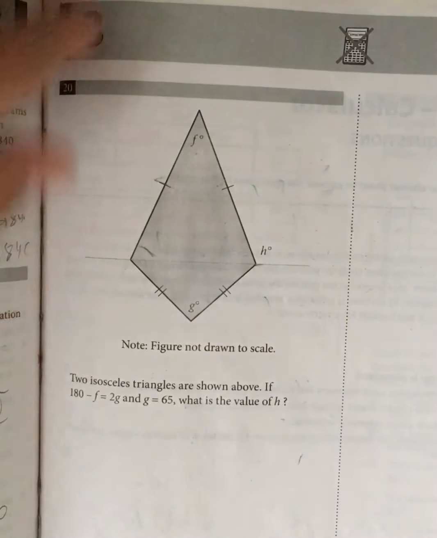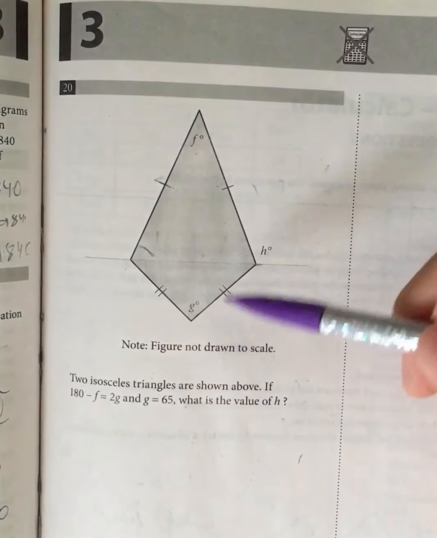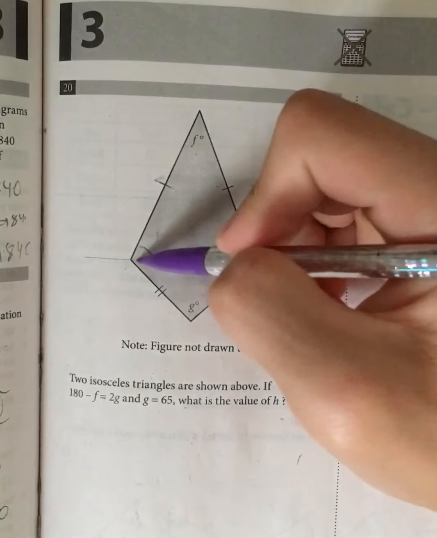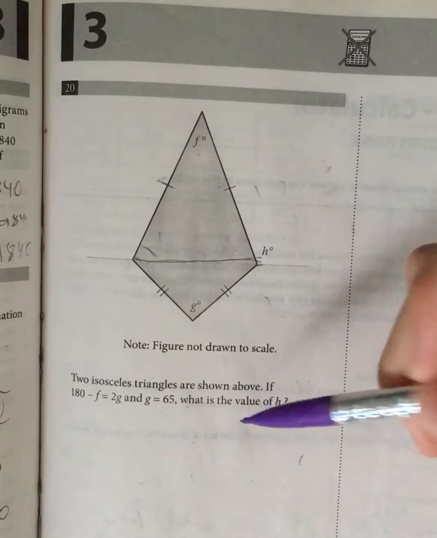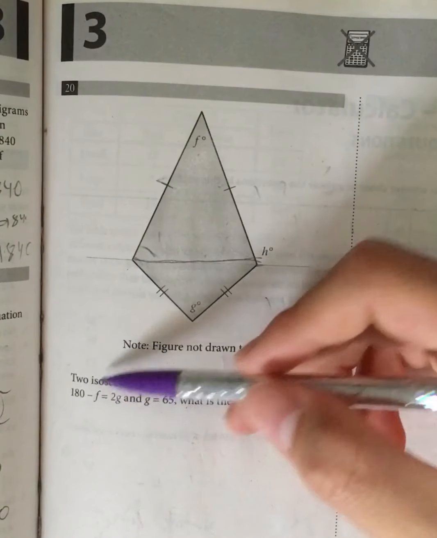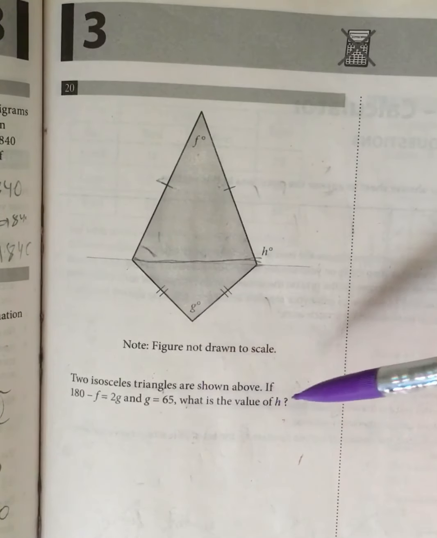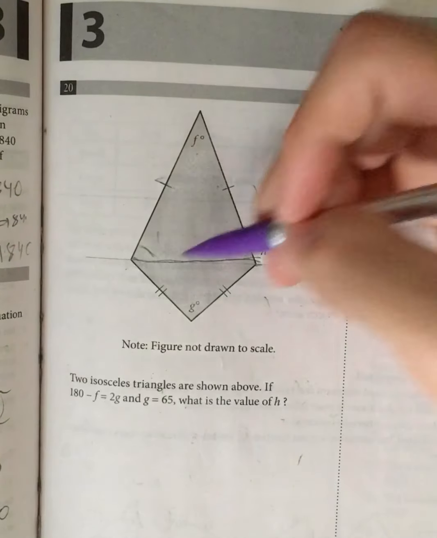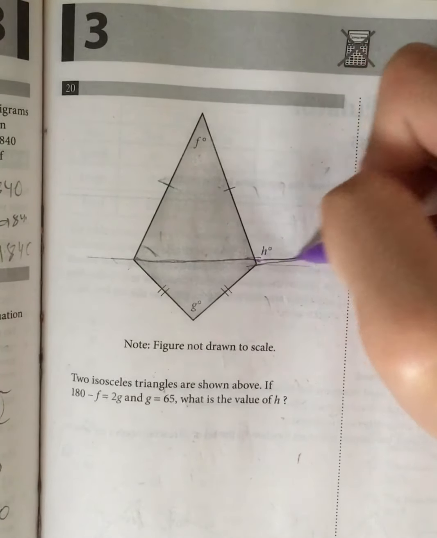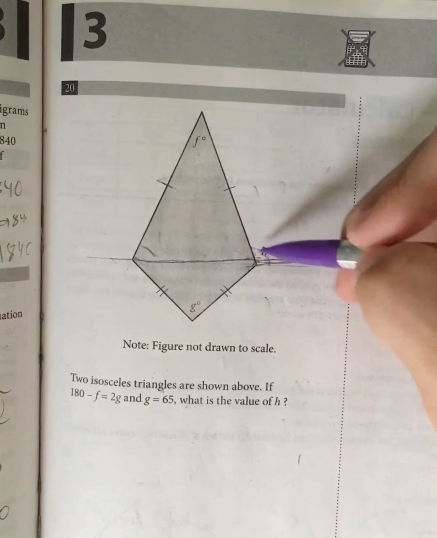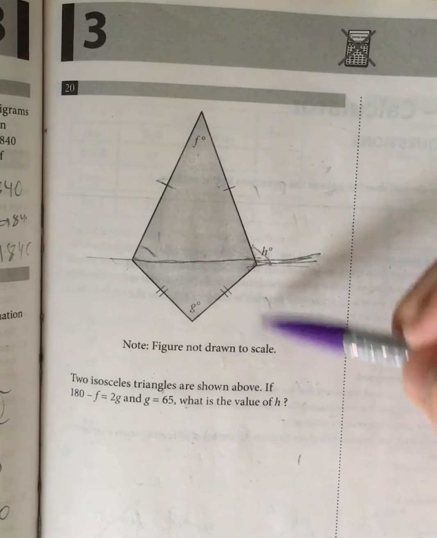All right, last question of the day. So two isosceles triangles are shown above, right? These two, let me try to draw that if you guys can't see that. If 180 minus f is equal to 2g and g is equal to 65, what is the value of h? So there's a line right here. I don't know if you guys can see that. So h represents this right here. And now the value of h.